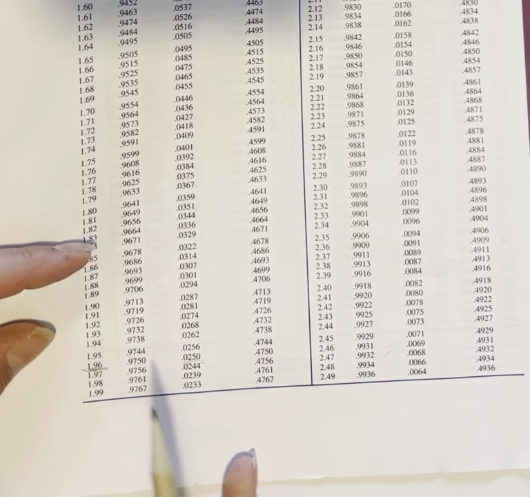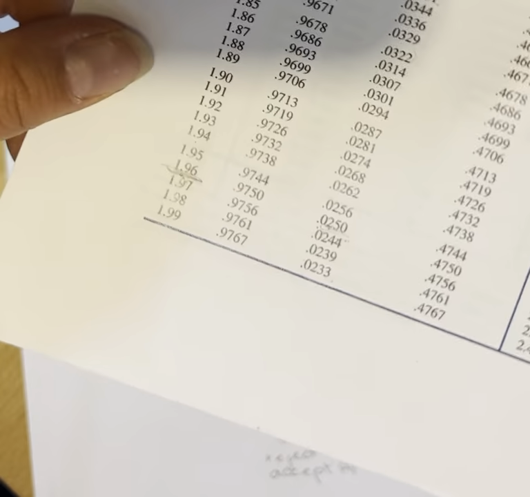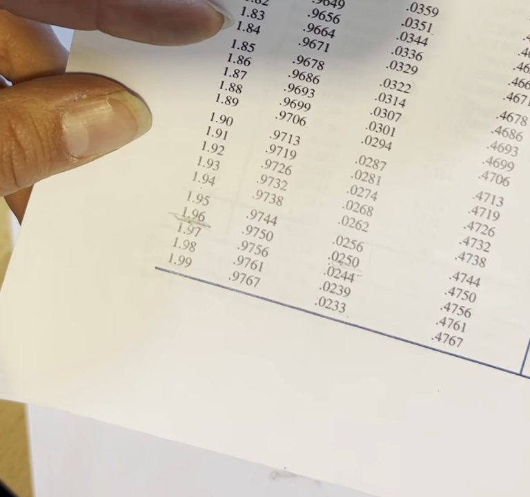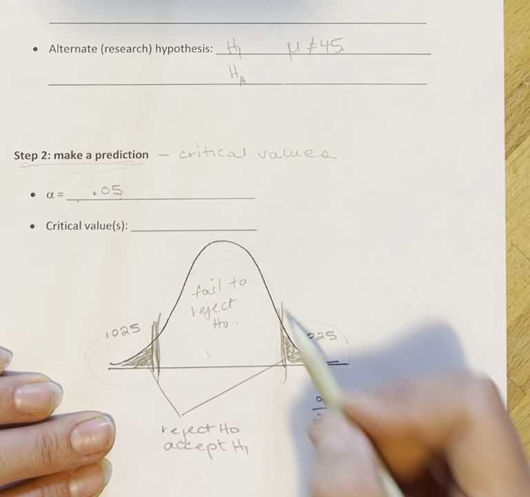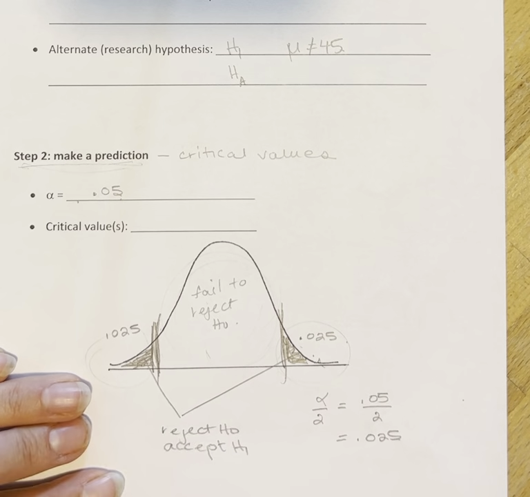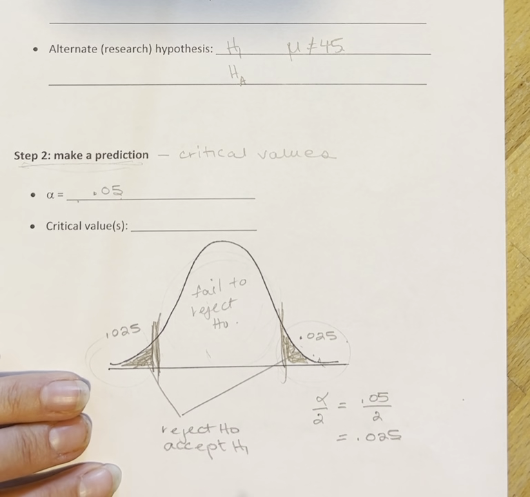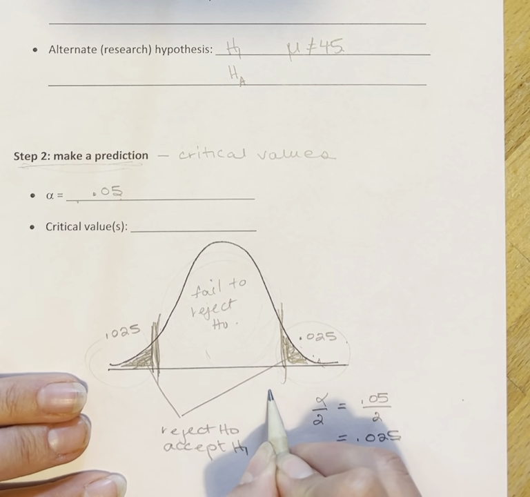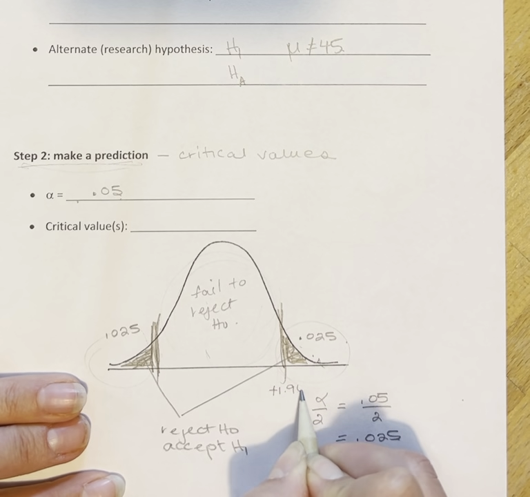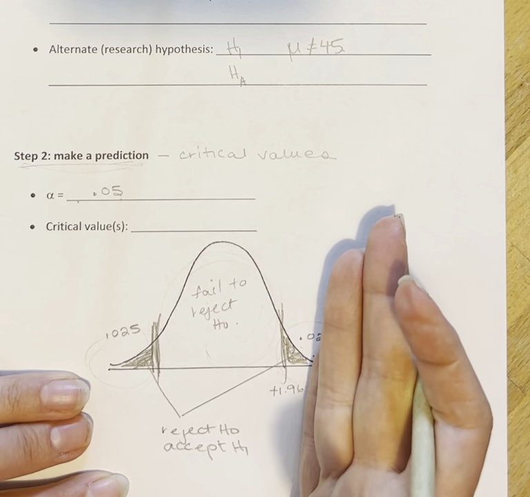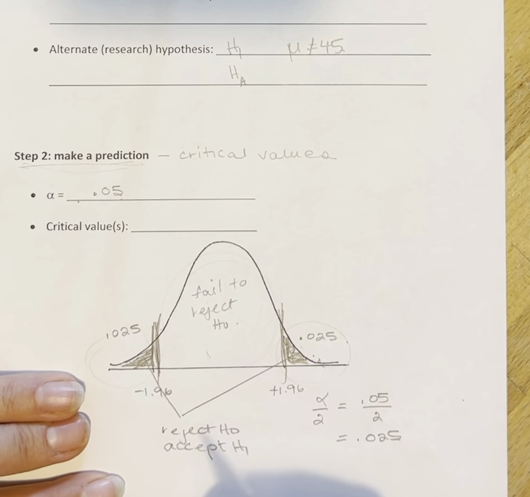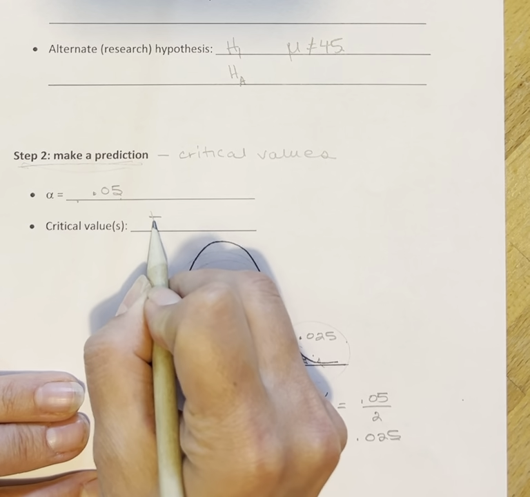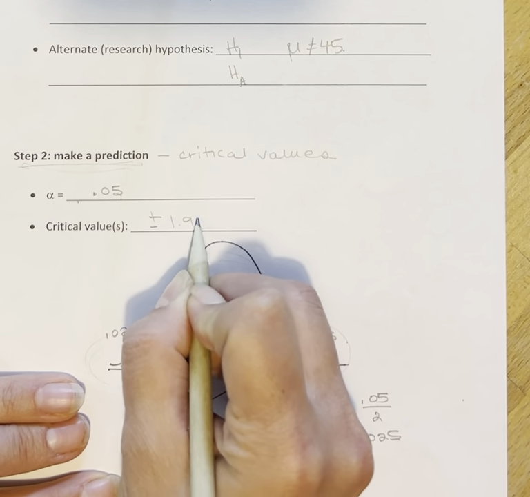And the z-score, you may or may not be able to see it too clearly here, is 1.96. Okay? So I come back to my diagram, and I absolutely 100% recommend that you draw it out. We have positive 1.96 as our boundary on our right, and negative 1.96 as our boundary on the left. So our critical values are plus or minus 1.96.